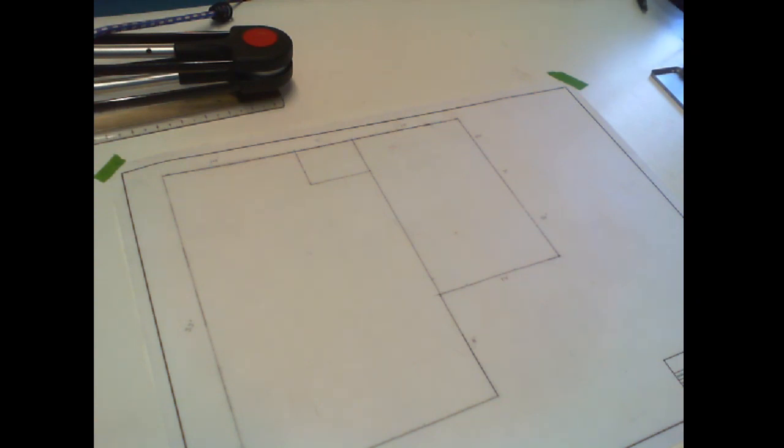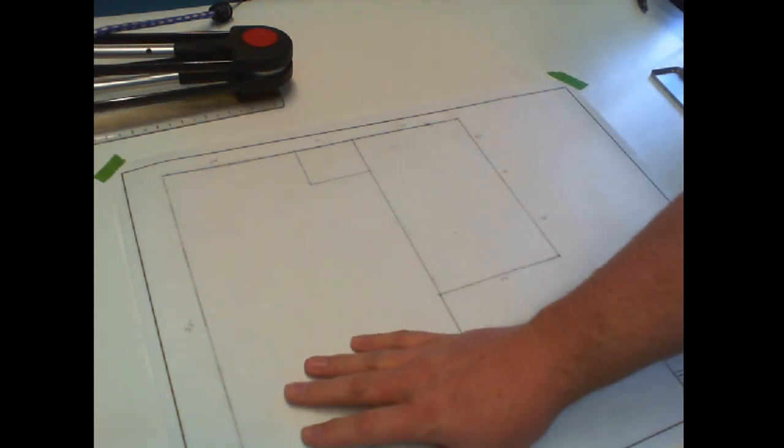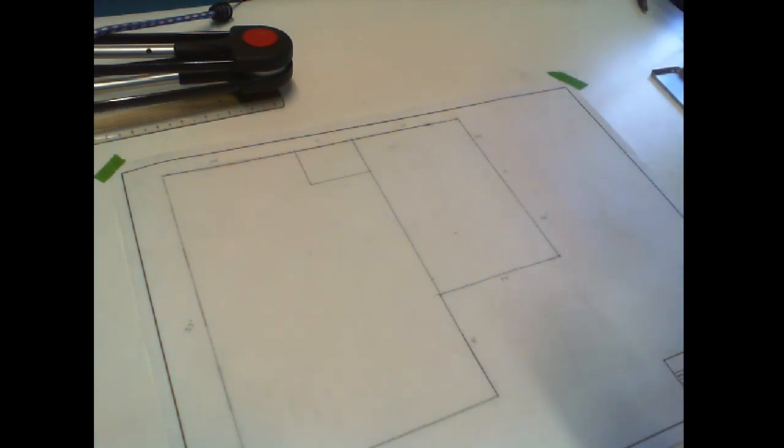I don't know what's going on. Computer's just glitched out on me. There we go. Now it's back up.